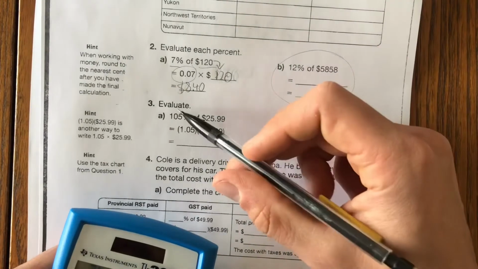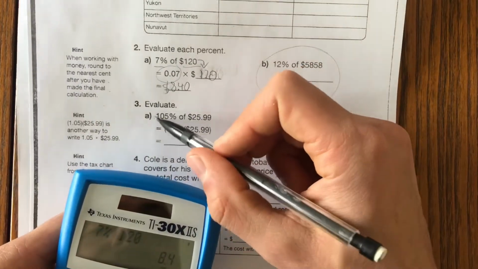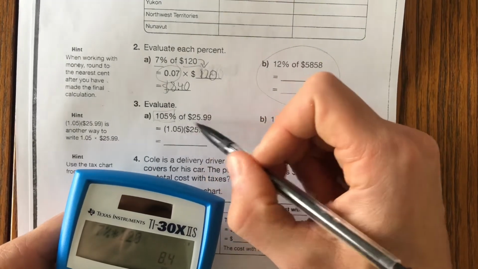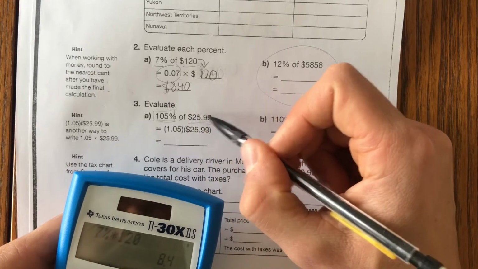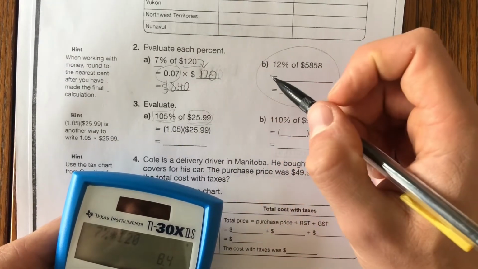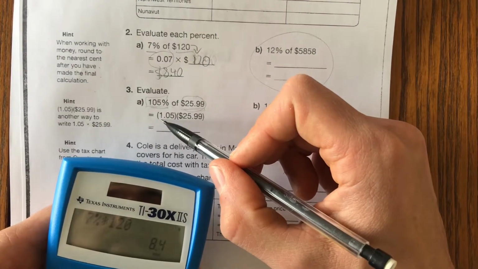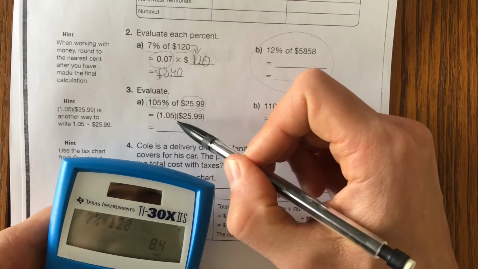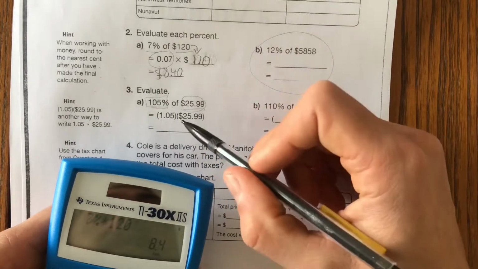Number 3. I'll do the first one. So this is 105% of $25.99. When it's over 100%, your answer will be over the number you're timesing. So to do that in your calculator, you will write 1.05, or you can write 105%. Either way works. I'm going to do it this way now, just to show you.